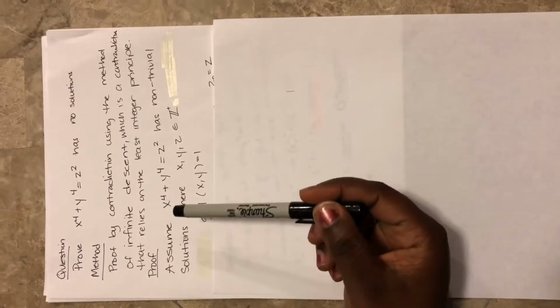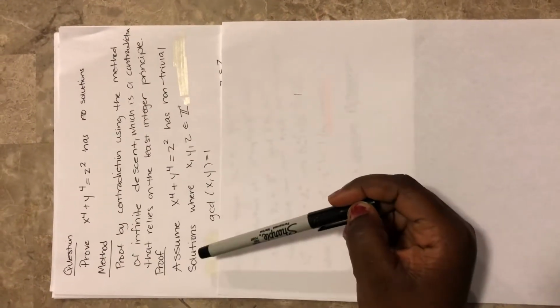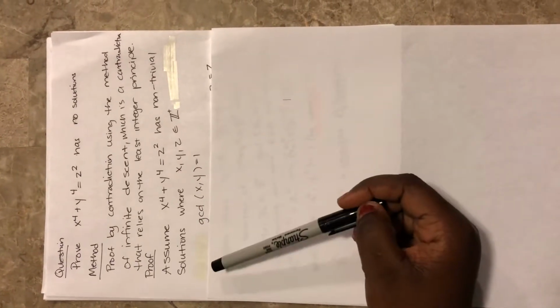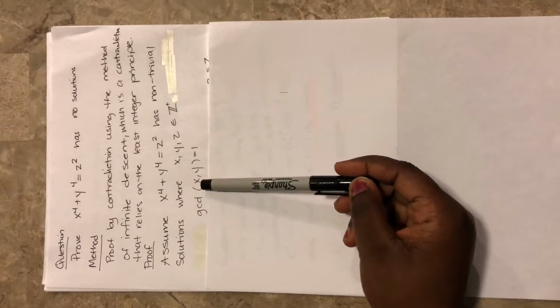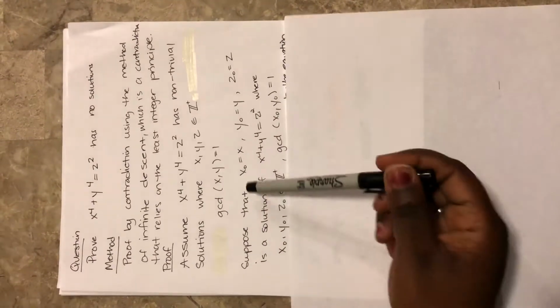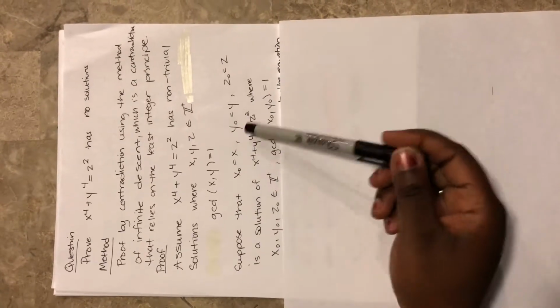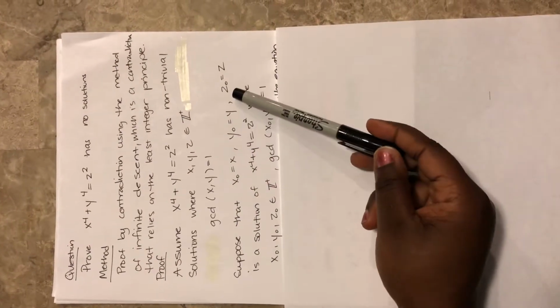Now, to start our proof, we are going to assume that this Diophantine equation has non-trivial solutions, meaning solutions that are not zero, where x, y, and z are positive integers, and without loss of generality, the GCD of x and y equals 1. Now, let's suppose that x sub 0 is equal to x, and we're now going to use y sub 0 for y and z sub 0 for z.